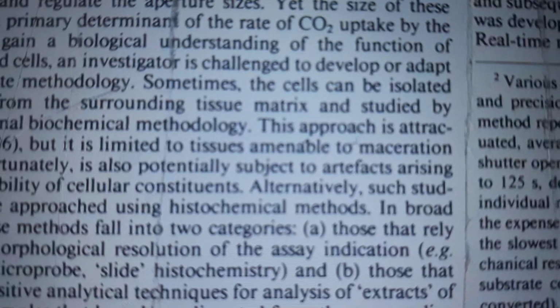To the main article. In some instances, the activity of relatively few cells that are dispersed throughout an organ determines the functional competence of the entire organ. For example, guard cells comprise about 0.1% of the volume of a leaf. Pairs of these cells surround stomata and regulate the aperture sizes. Yet the size of these pores is a primary determinant of the rate of carbon dioxide uptake by the leaf.